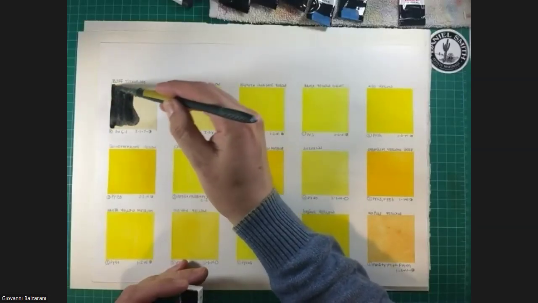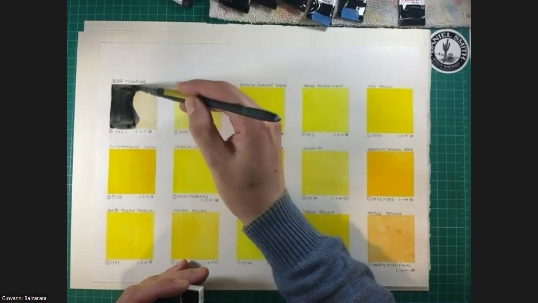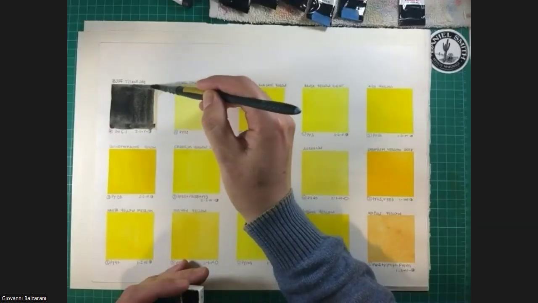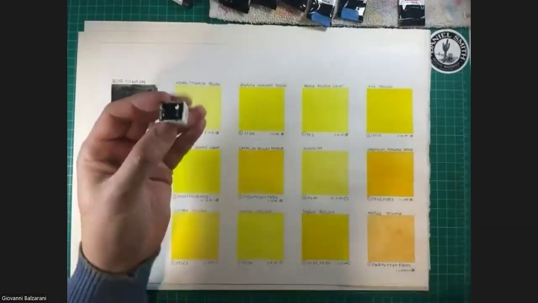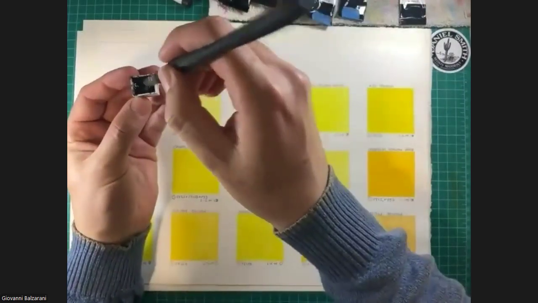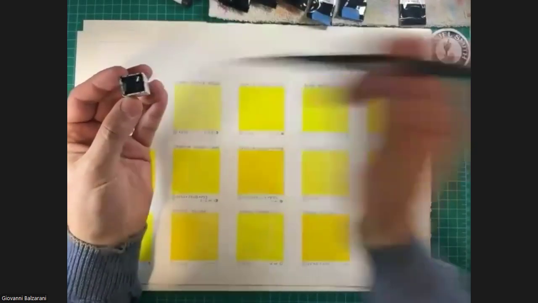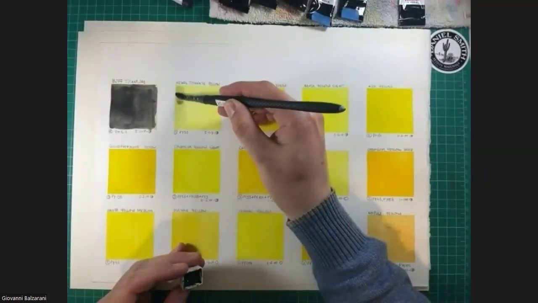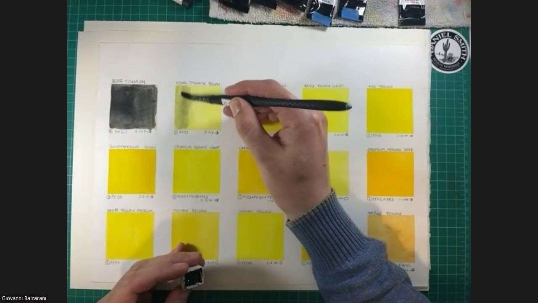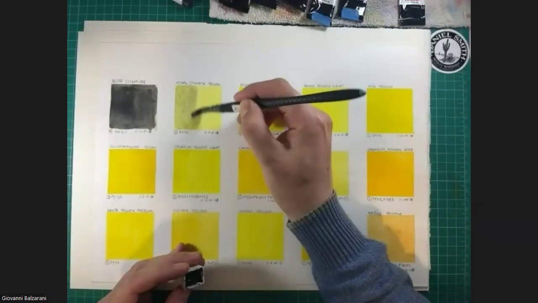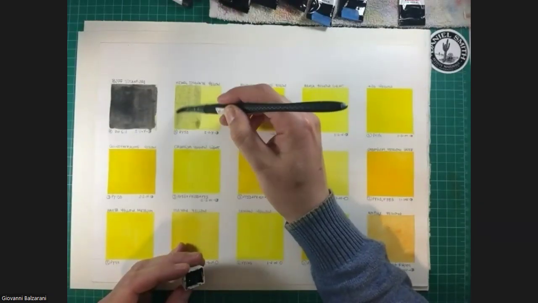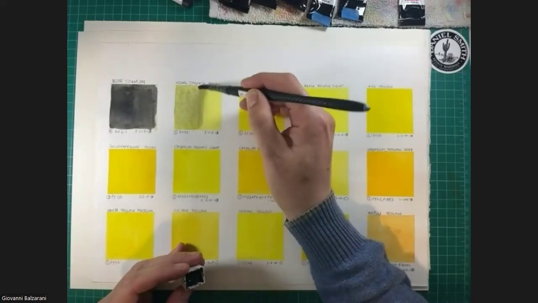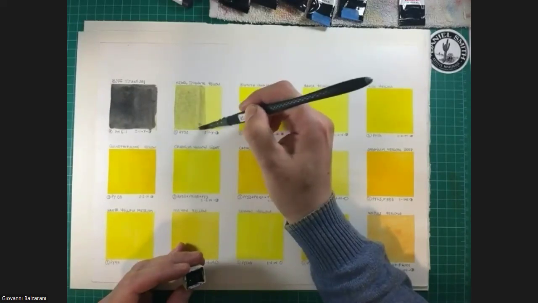It's completely opaque. I use it for covering all the surface. But when I use it with a lot of water, the dilution is perfect to create a light undertone, not similar to neutral tint, obviously, but it's perfect for dark shadows or light shadows in a light color.